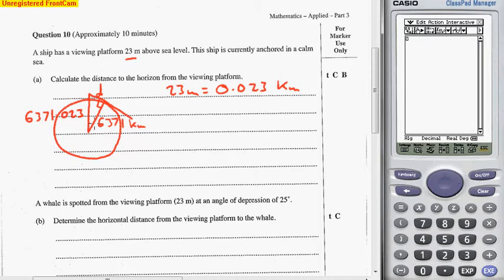Now, what Pythagoras' theorem says about any right angled triangle is that a squared plus b squared equals c squared, where a and b are the short sides and c is the long side or the hypotenuse. In my picture here, the long side is this 6371.023, and the two short sides are d and the 6371.